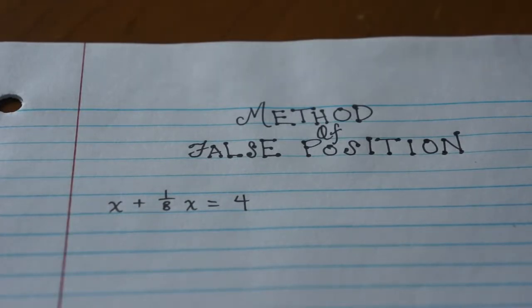using the false position. So the method of false position was sort of like guess and check, except it was more of just guess and then figure out the answer from the guess. So there was no checking and re-guessing or anything like that.